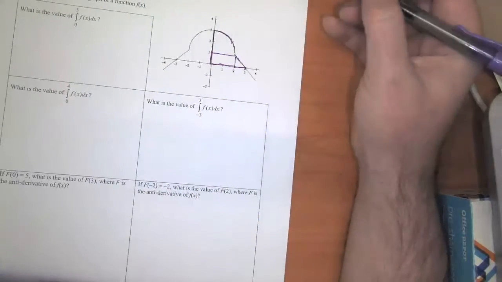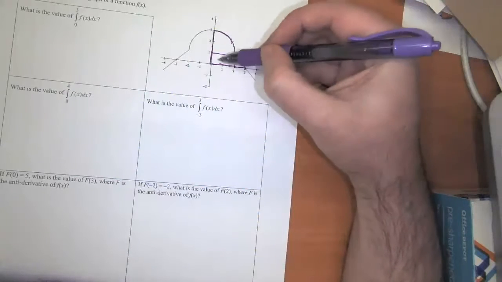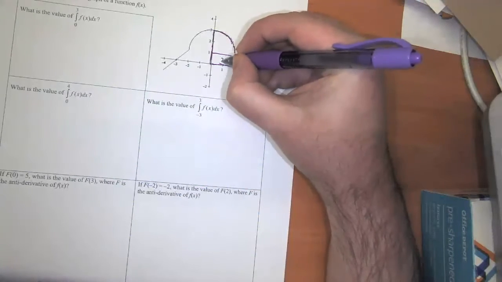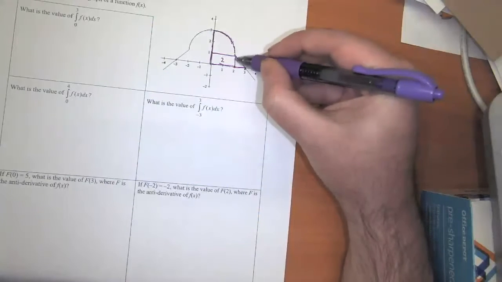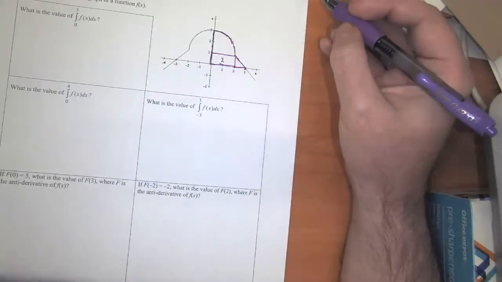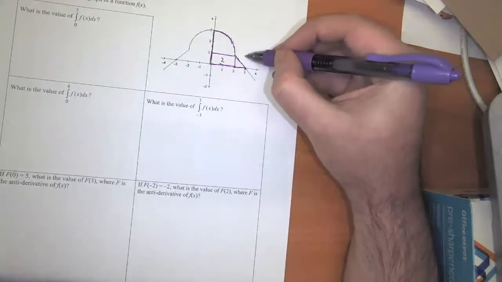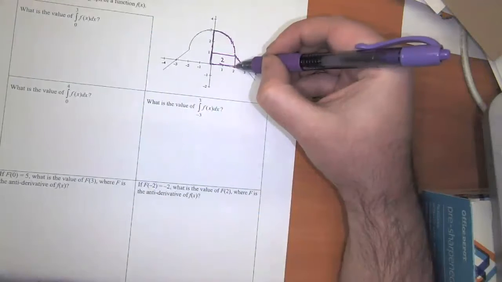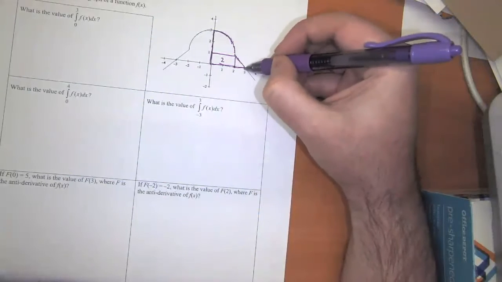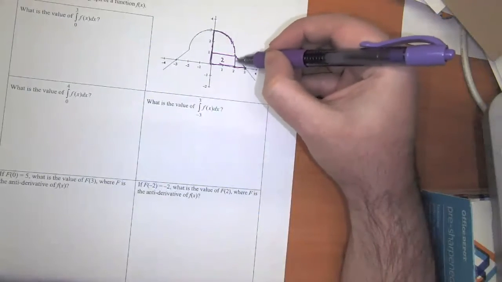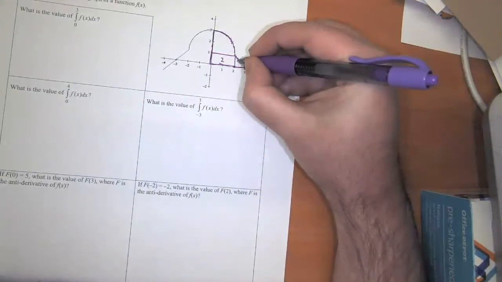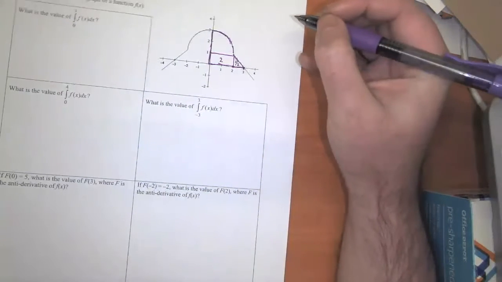Well, first, what's the area of the rectangle? The rectangle is 2 units wide and 1 unit high, so the area of this is 2. How about the area of this triangle? You can see that it's half of a 1 by 1 square, so that area would be 1/2, or you can use the formula. This is a base of 1 and a height of 1, so it's 1/2 base times height, 1/2 times 1 times 1. Either way, we get 1/2 for that.